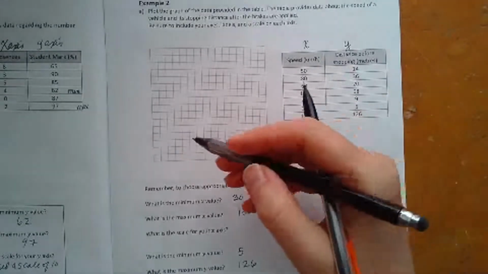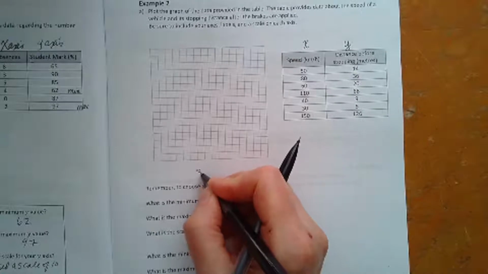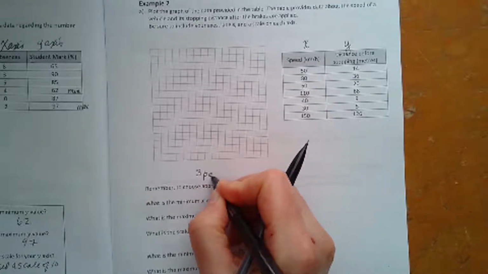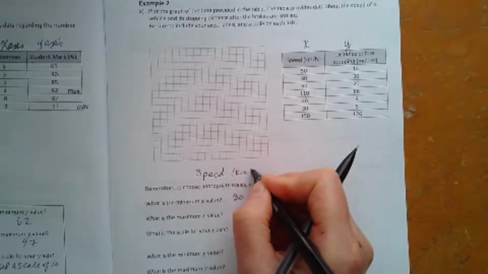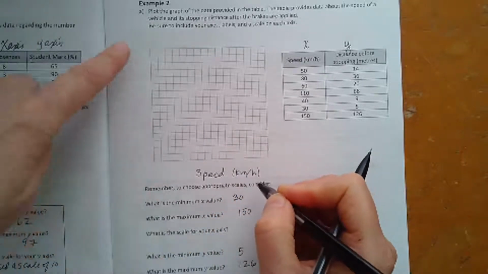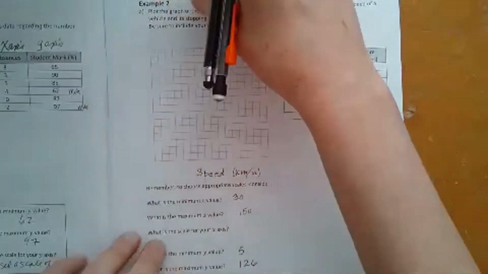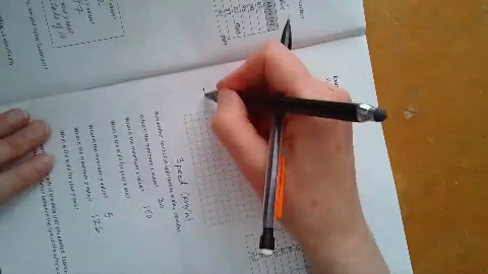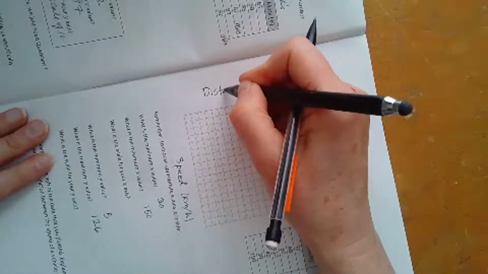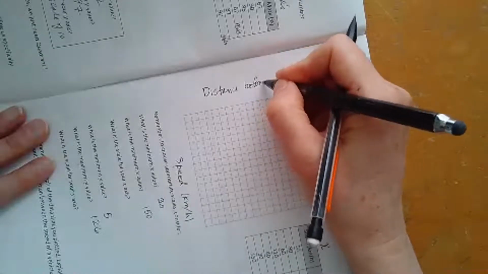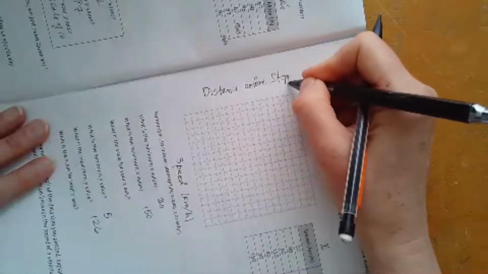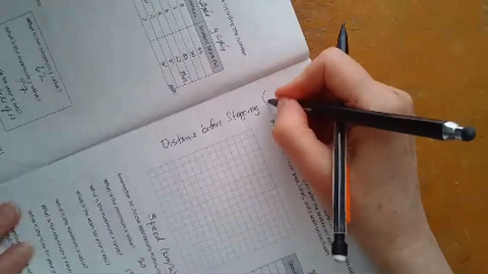So on my X value, my horizontal axis is the X axis. So this has to be labeled in speed, kilometers per hour. And my vertical axis is my Y. Distance before stopping, and this is measured in meters. So you have to have your title and your units.